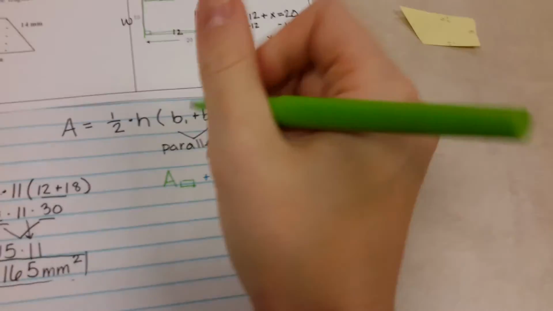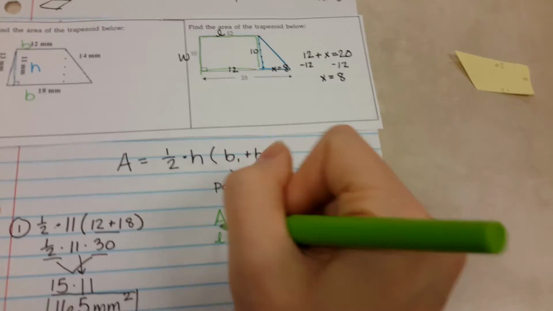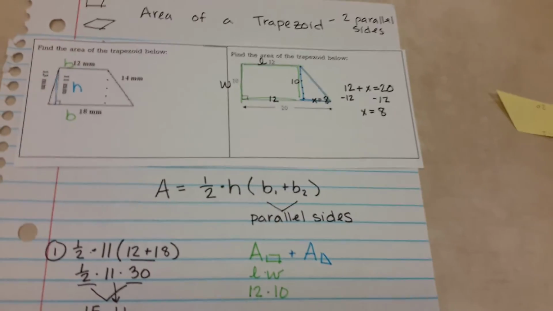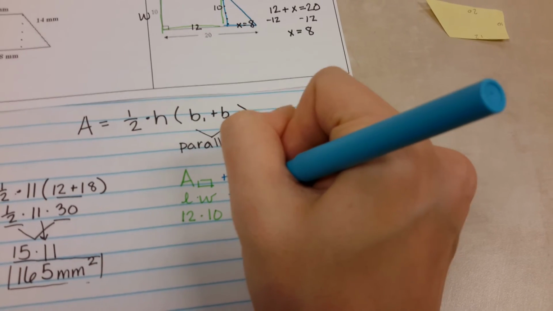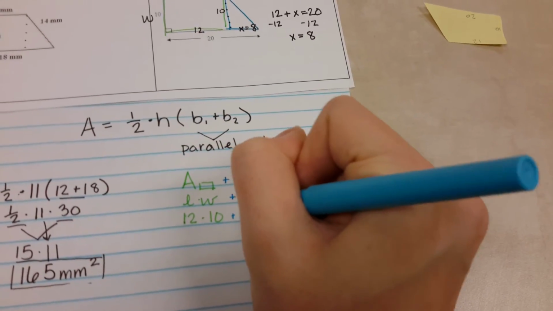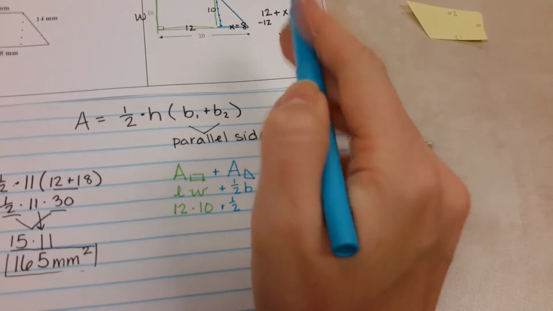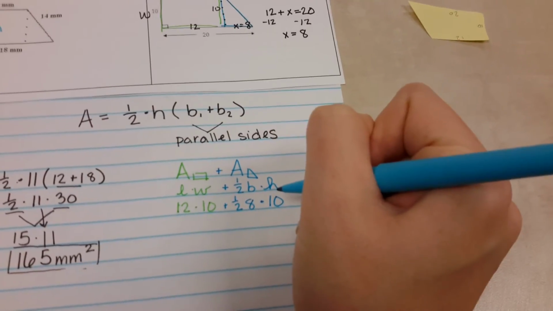So the area of a rectangle is length times width. Our length is 12. Our width is 10. And then we need to add the area of our triangle. Area of a triangle is 1/2 base times height. Base is 8, and height is 10.